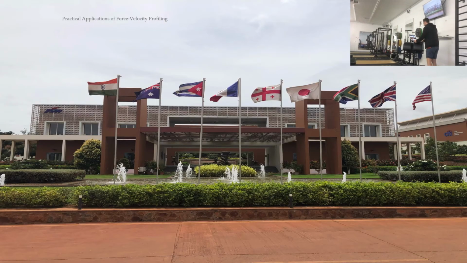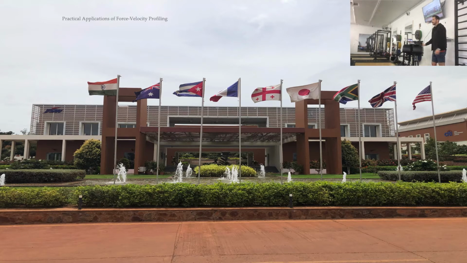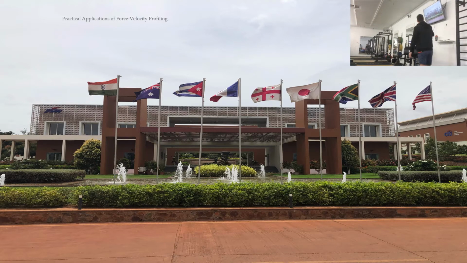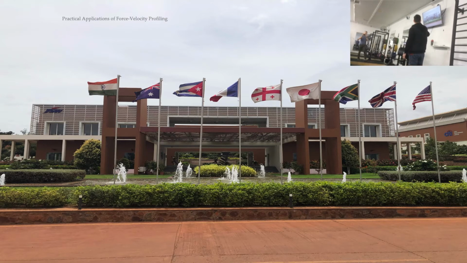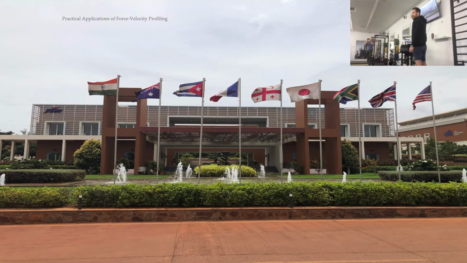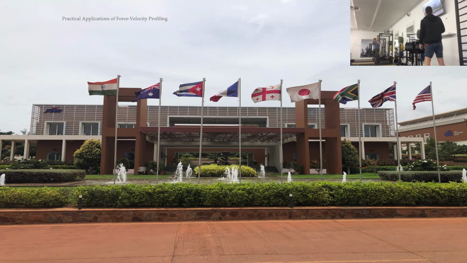So this is Inspire Institute of Sport. It's in the state of Karnataka in India. Looks very fancy from the outside. You've got the Australian flag here on the far left. But these are the flags of all the coaches that currently exist and live at Inspire.